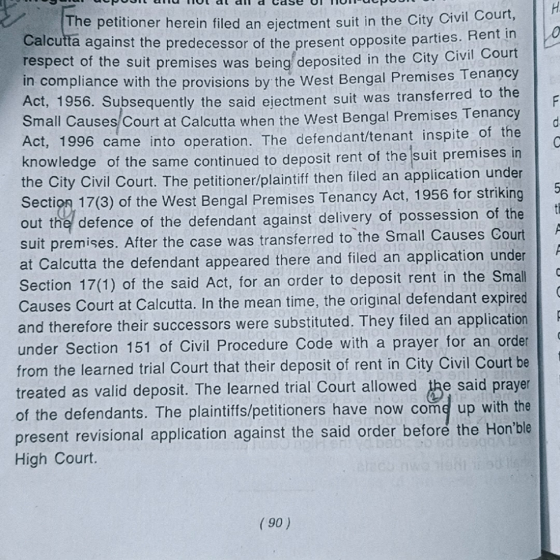After the case was transferred to the Small Causes Court at Calcutta, the defendant appeared there and filed an application under Section 17(1) of the said Act for an order to deposit rent in the Small Causes Court at Calcutta. In the meantime, the original defendant expired and therefore their successors were substituted.